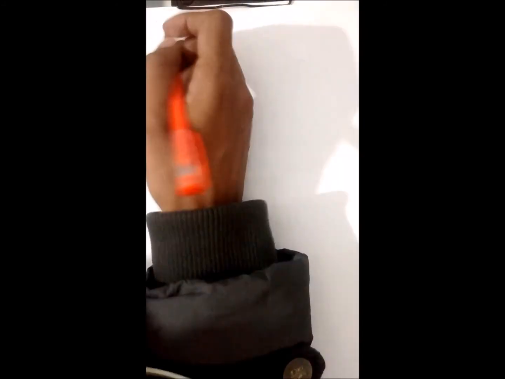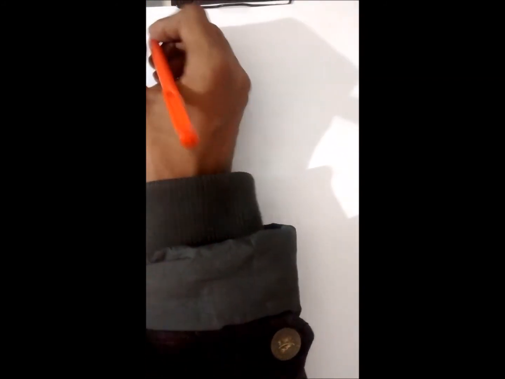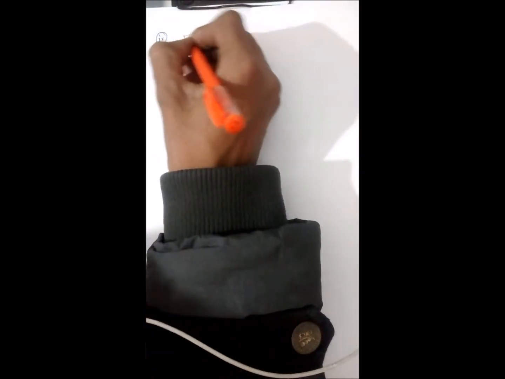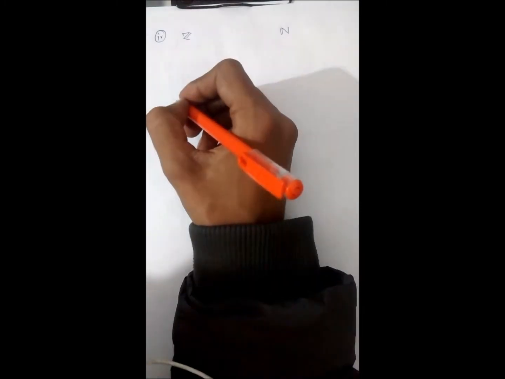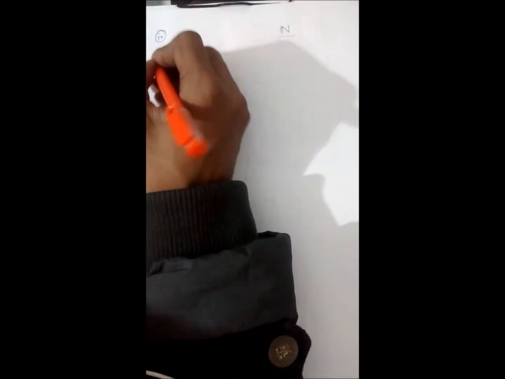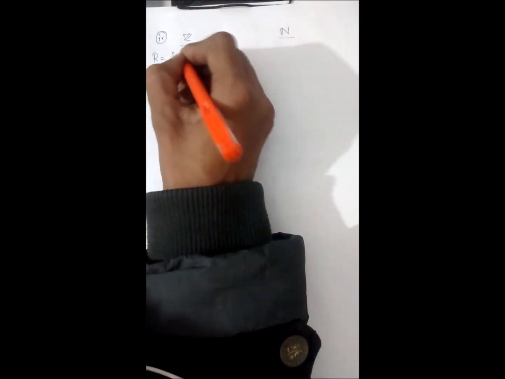Now we'll see part 4 of this question. Part 4. Now what does it say? We'll observe this part 4 on the set of integers as well as on the set of natural numbers, so that we can see how the parent set makes a difference to the relation. R will be the same.